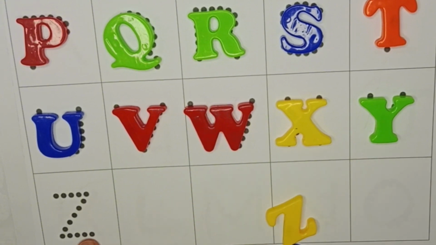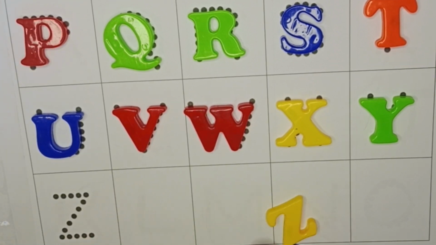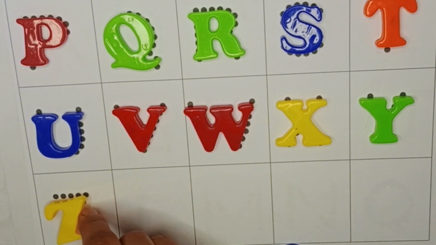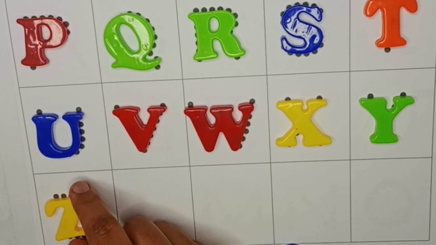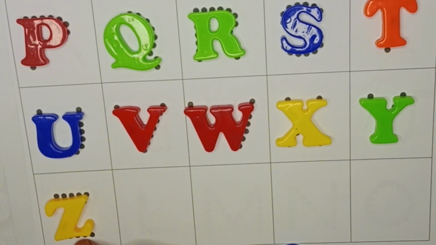Next alphabet is Z. Z is for zebra and this one is Z. Z is for zebra and the color is yellow.